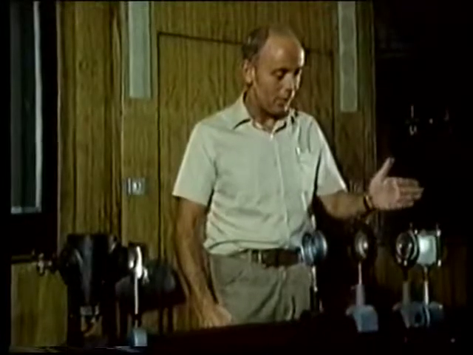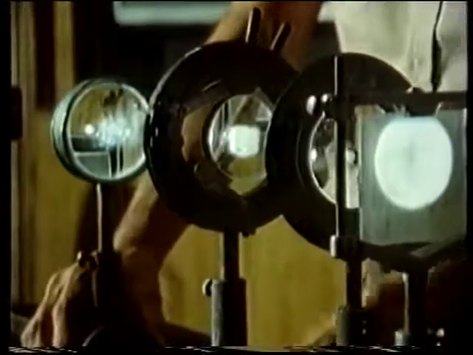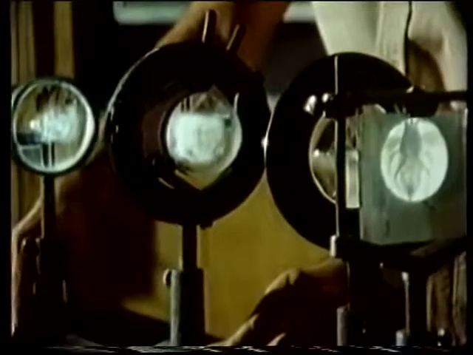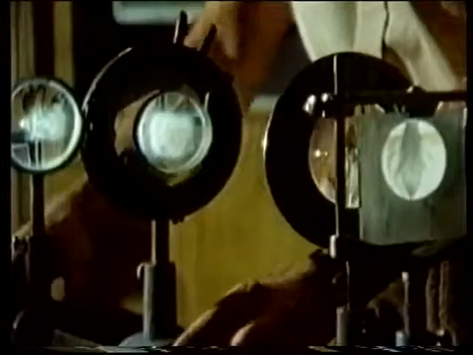It consists of a converging lens, a diverging lens, and another converging lens. No matter where this converging lens is, it's always possible to find a position of the diverging lens so that the image will be magnified and real. And this is the basis of the zoom lens.